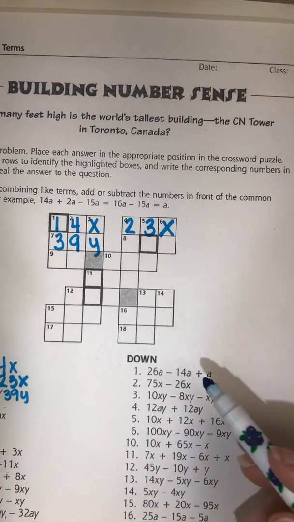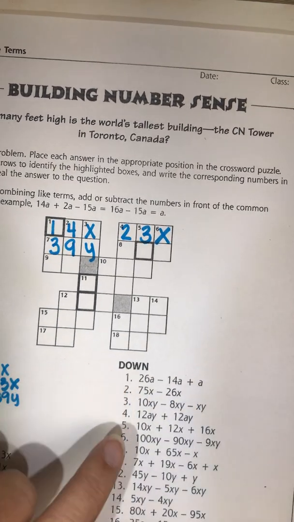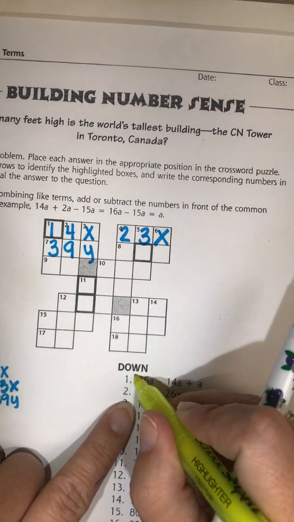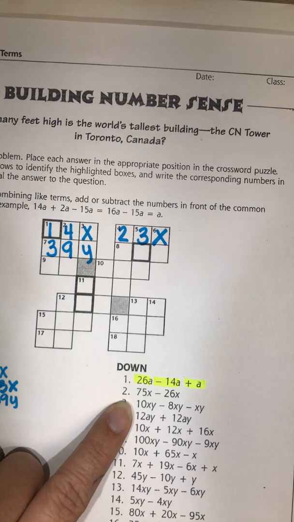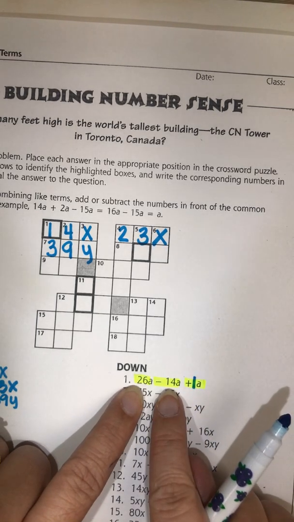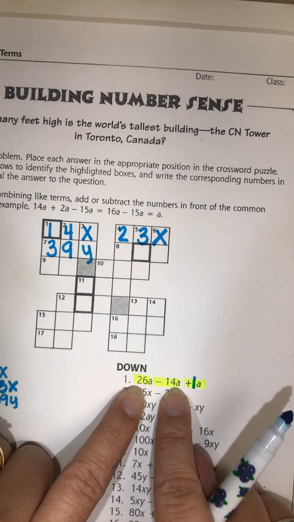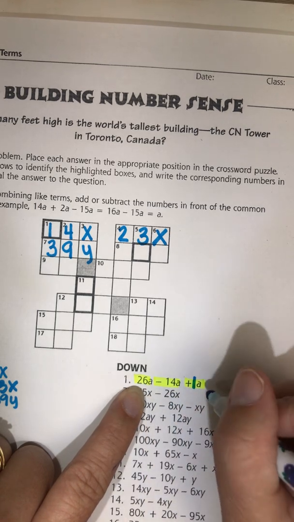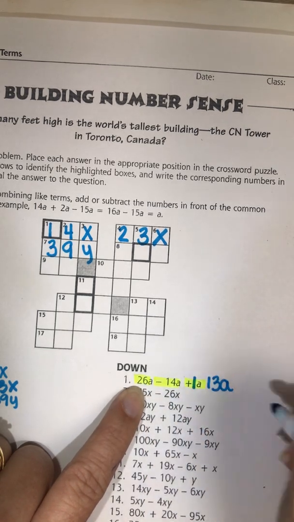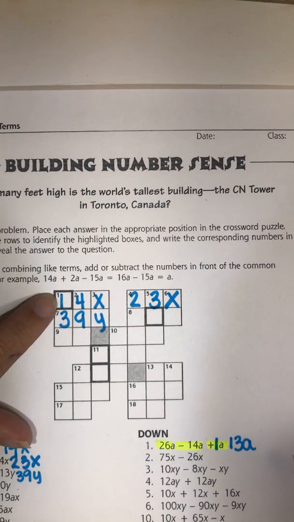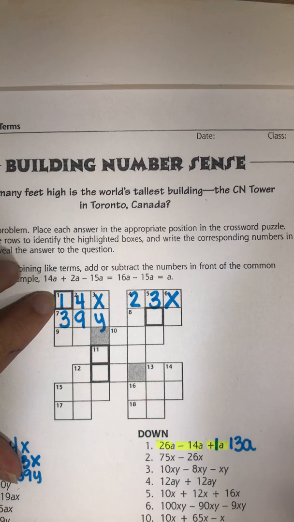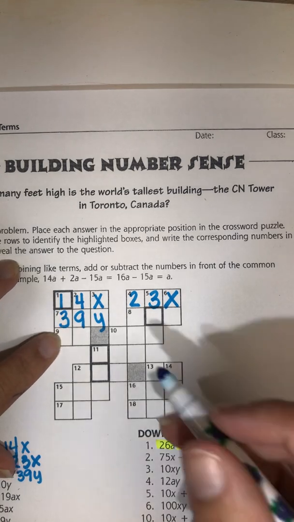So if you look at one down, they are all like terms. 26a, negative 14a, and positive a. Remember there's an understood 1 right there. So you could use your calculator. 26 minus 14 plus 1 is going to be 13a. 13a is 1 down, so each box gets a number. So I have 1, 3, and then this one's going to have an a.